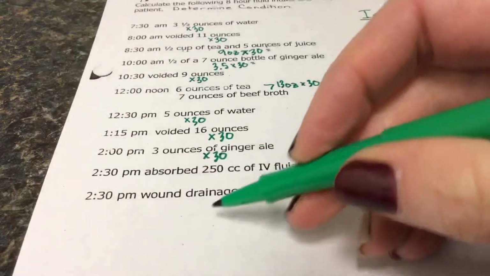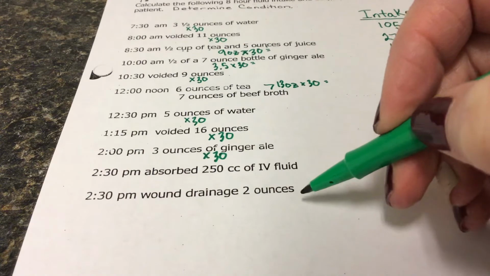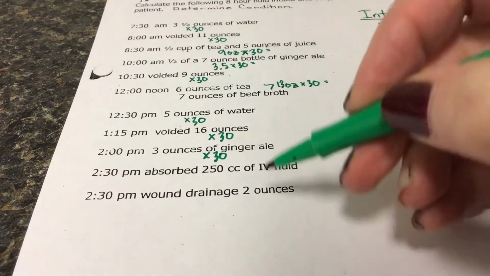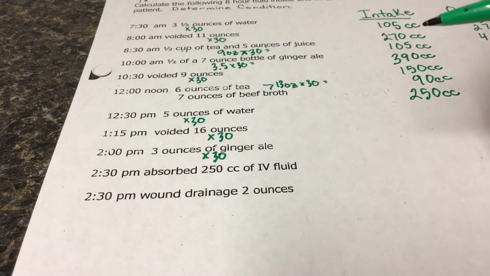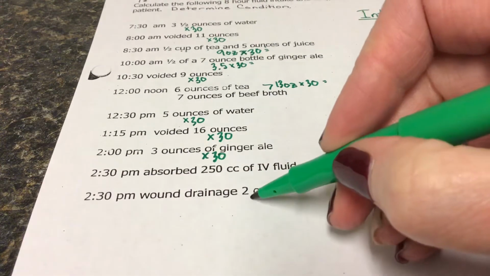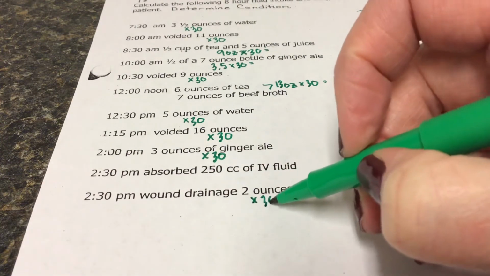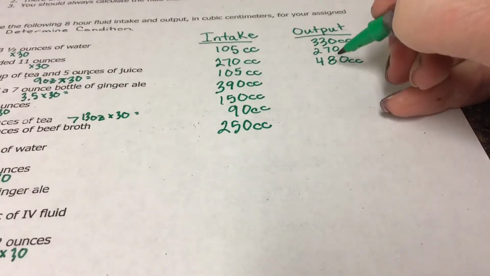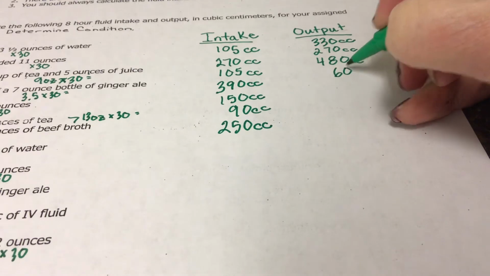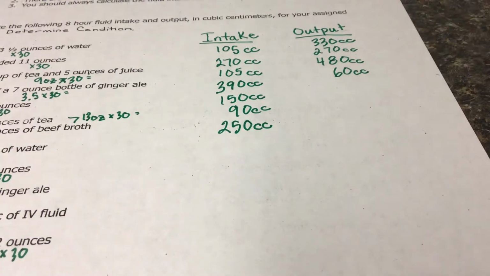And then at 2:30, we measured 2 ounces of wound drainage. Wound drainage would be coming out of the body in some kind of collection tube. But we still need to make this into cc's, so it would be 60 cc's of wound drainage.